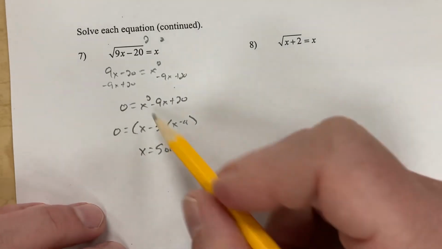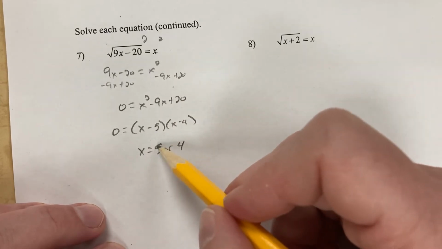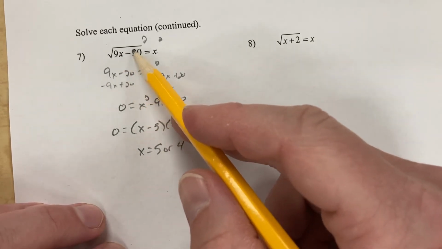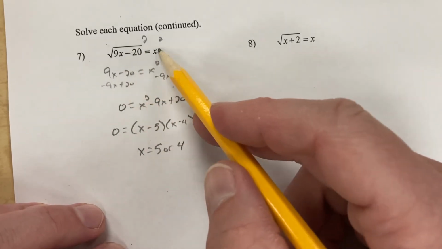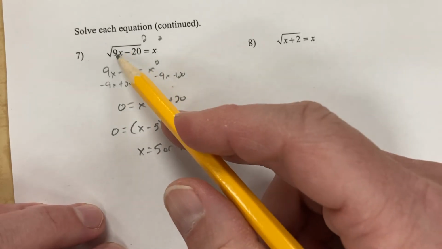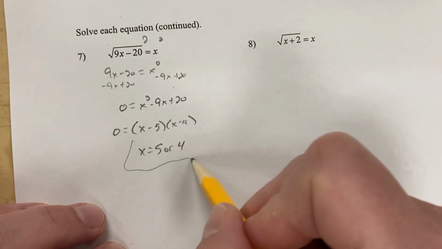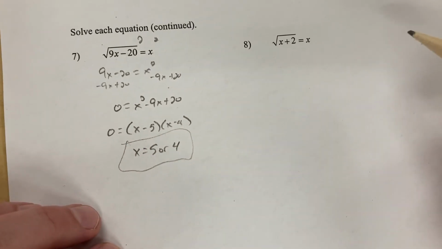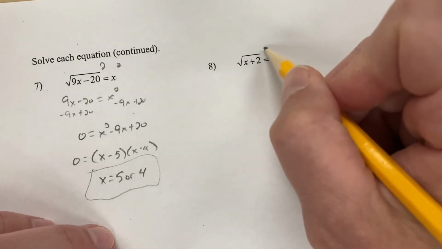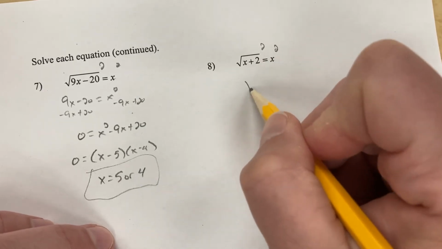Now you always want to check, especially when you have an x squared, you kind of want to check these out. So if you put the 5 in, 45 minus 20 is 25, square root of 25 is 5, we're all good. 4 in, 36 minus 20 is 16, square root of 16 is 4, we're all good. So yeah, we're all set there. Sometimes it works, sometimes we have to get rid of one.